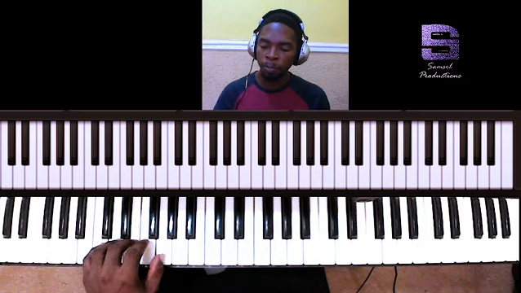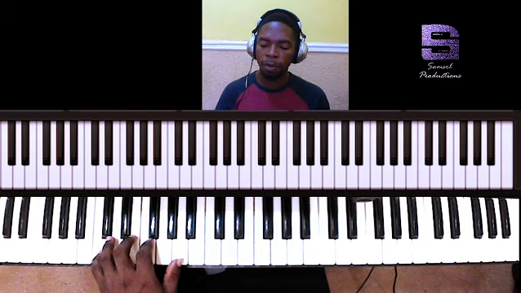So on the left hand, the fingering for the inversions are 1, 3, 5 for the root shape, and 1, 3, 5 for the first inversion shape, while you have 1, 4, 5 for the second inversion shape.